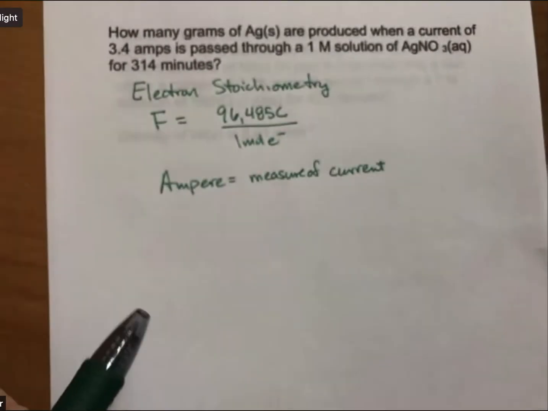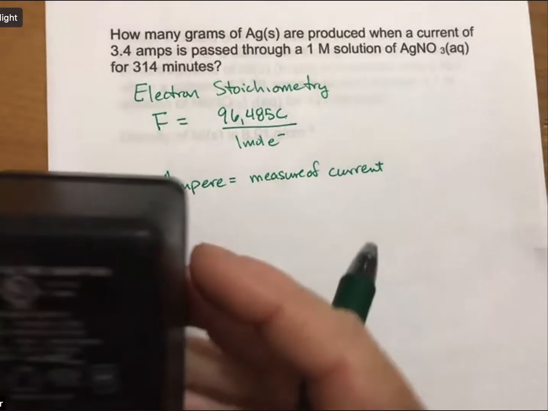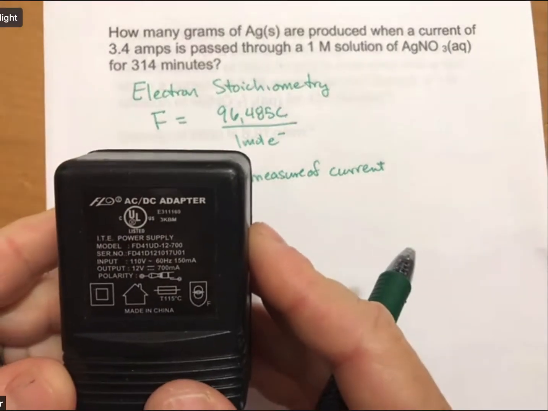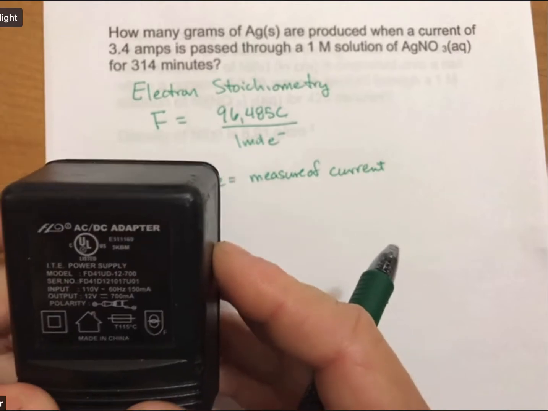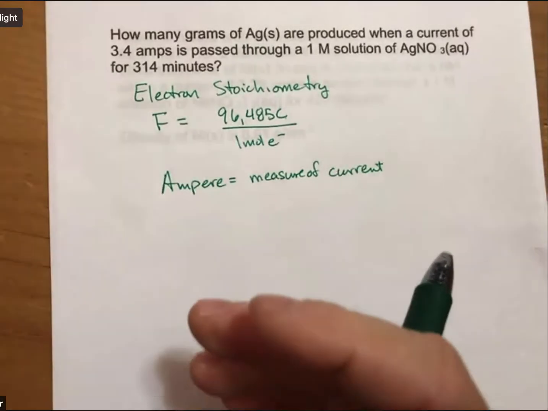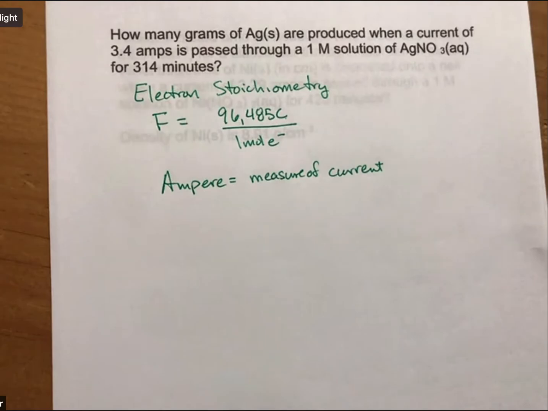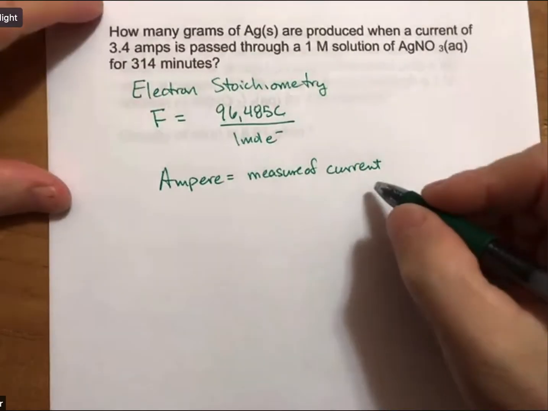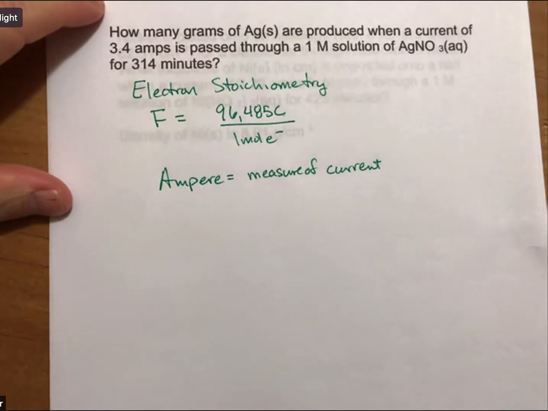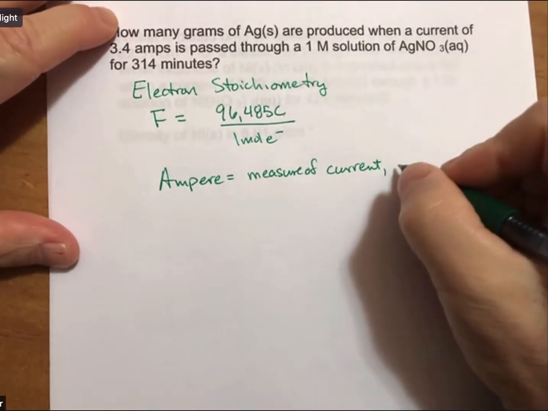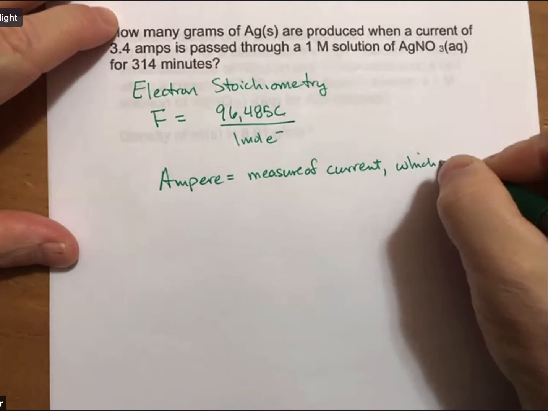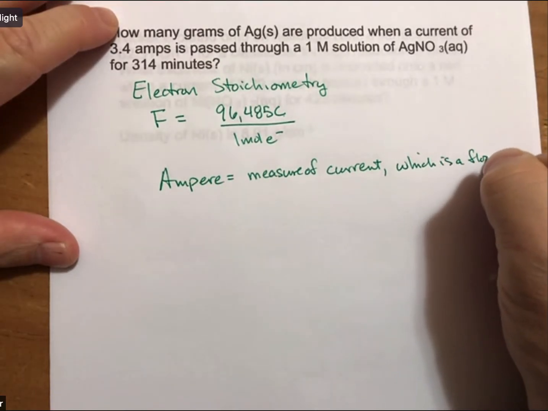And these are, on most power adapters, more information than we really need. But basically, current is a flow of electrons.